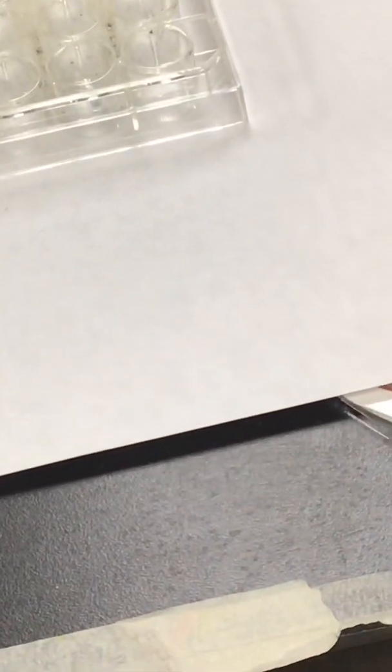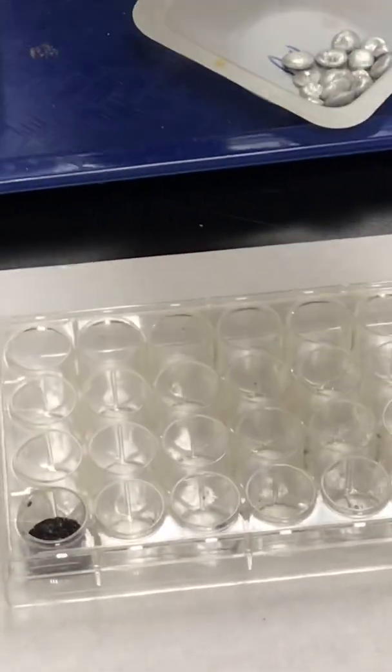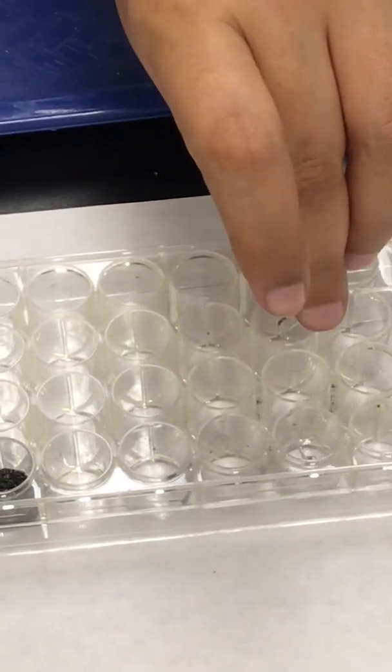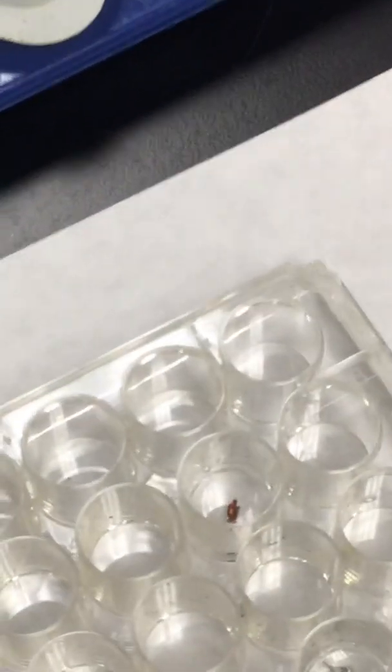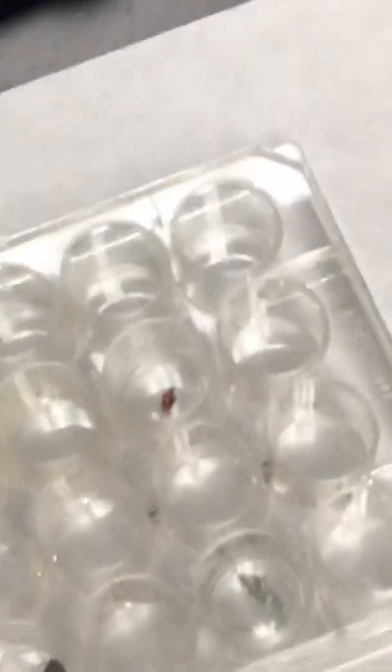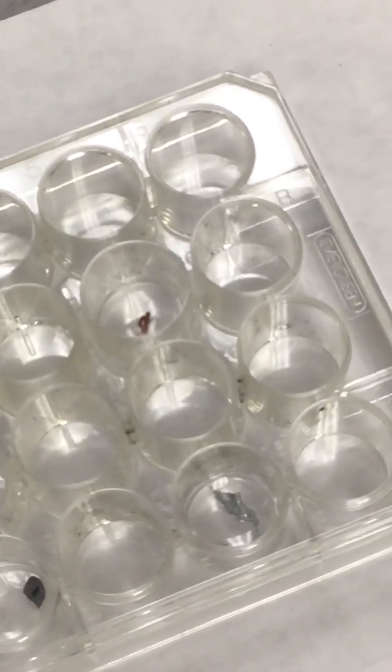Let's do some copper. Do we want to do a pellet or a little strip? Let's do a little strip. There you go. Put it right here. Yeah. Okay. Ready? Okay, you can see the bubbles there around the edges of the strip.